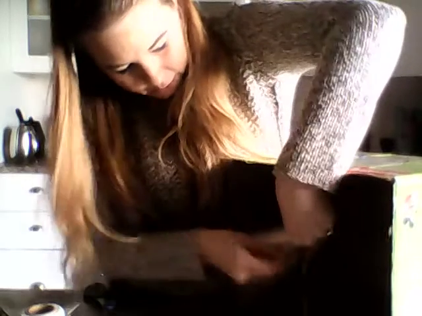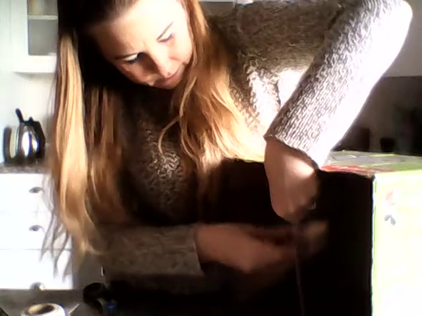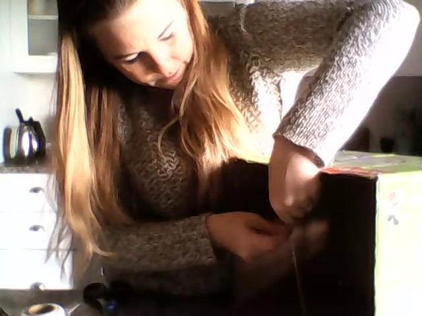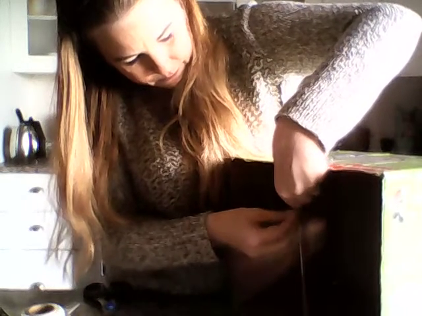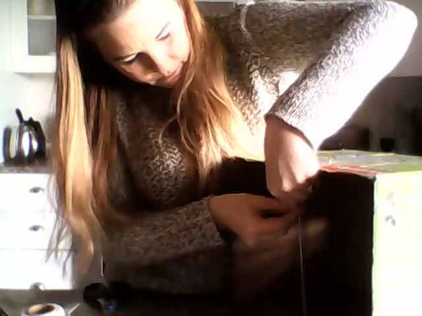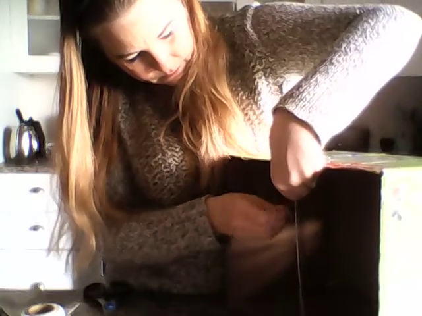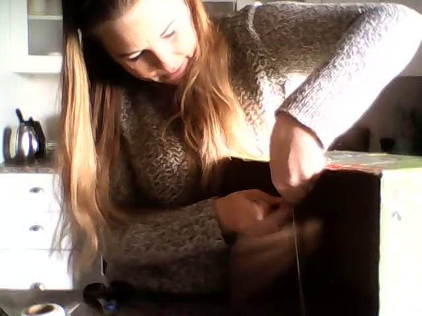Once you've done that, you're going to take about 4 or 5 paper clips. I only have 3 here. And you're going to attach them, you're going to space them evenly throughout the string. Now the trick is getting them to stay.